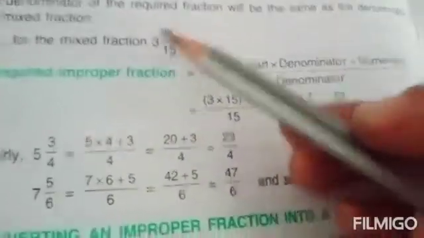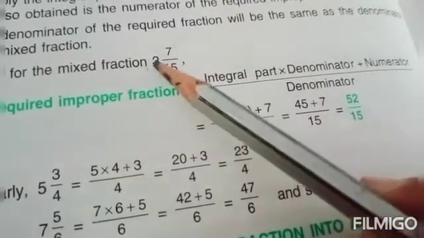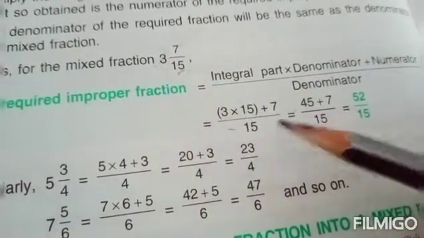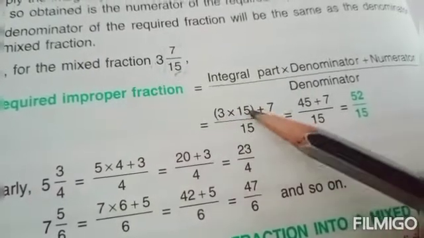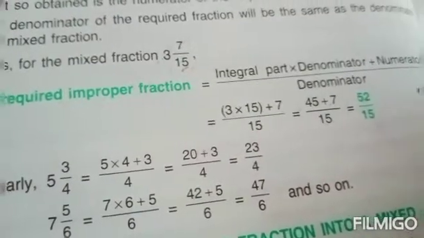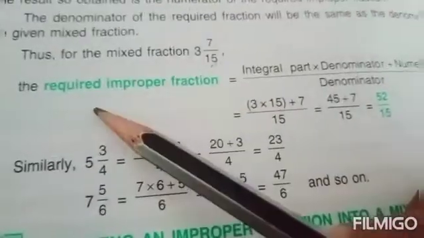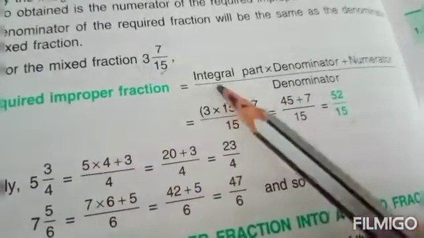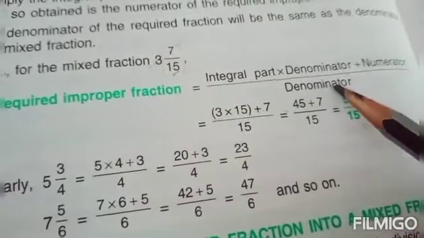If you are converting 3, 7 by 15 to an improper fraction, we can find that by multiplying 3 into 15 plus 7, the whole divided by 15. So multiplication we should do first. 3 into 15 is 45, plus 7, by 15. That is 52 by 15, the improper fraction of 3, 7 by 15. Okay, so in order to convert a mixed fraction to an improper fraction, the formula is integral part into denominator plus numerator, the whole divided by the denominator.